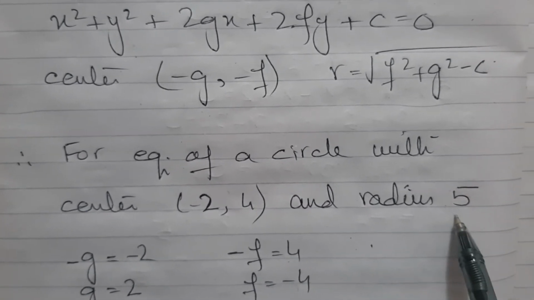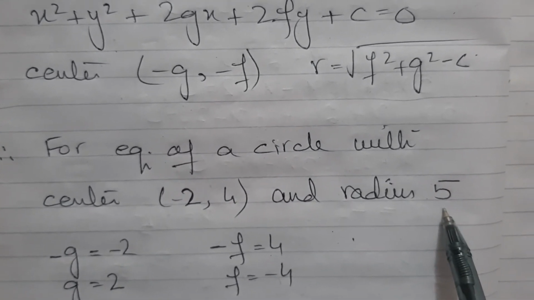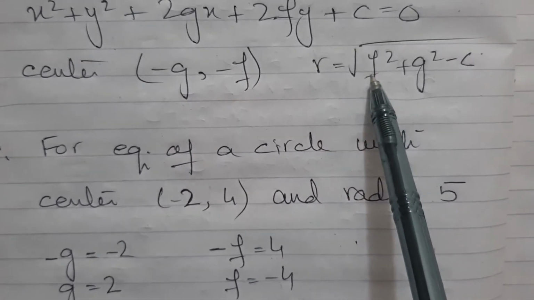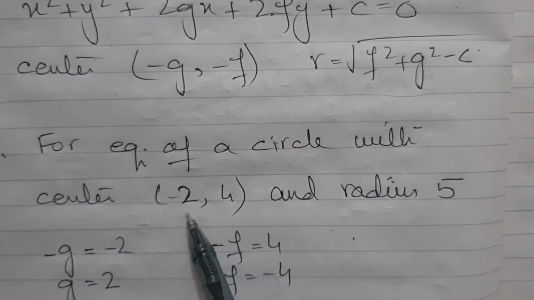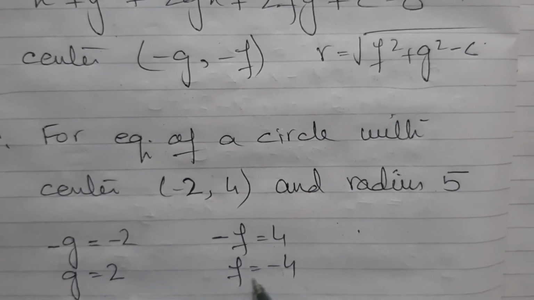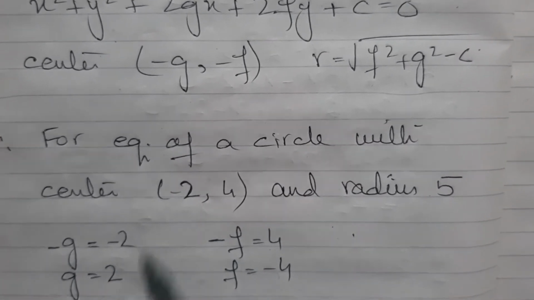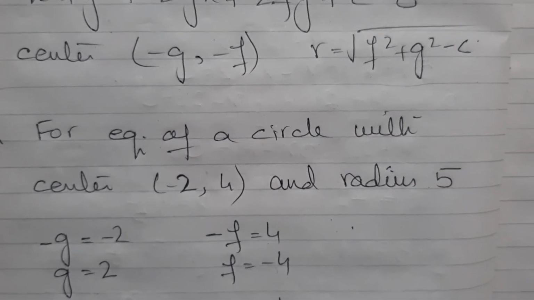So in the question, the radius is given to me as 5. So I will plug in 5 here. In place of f, I will plug in minus 4 square and 2 square, and then I will solve it. Right? Let's see.